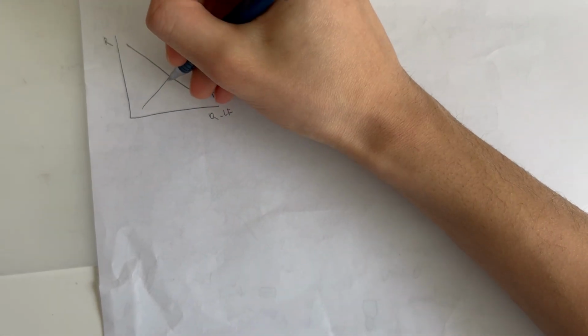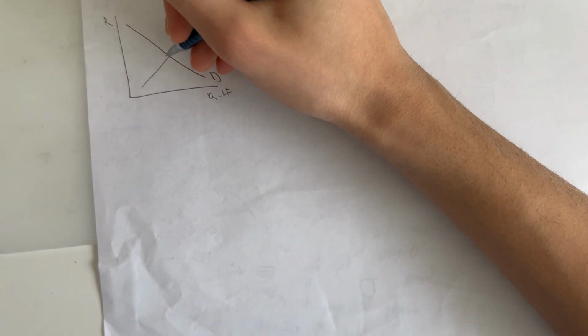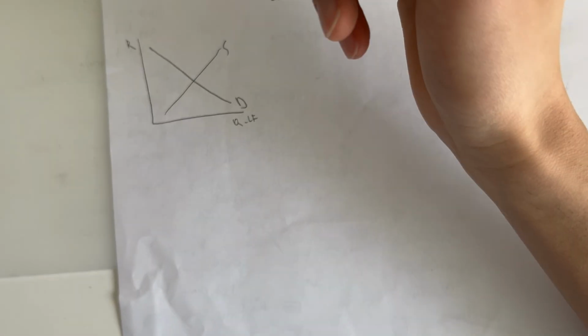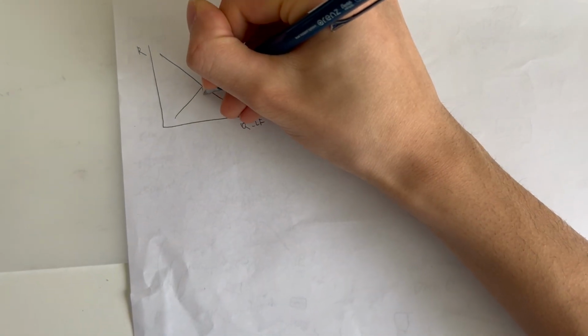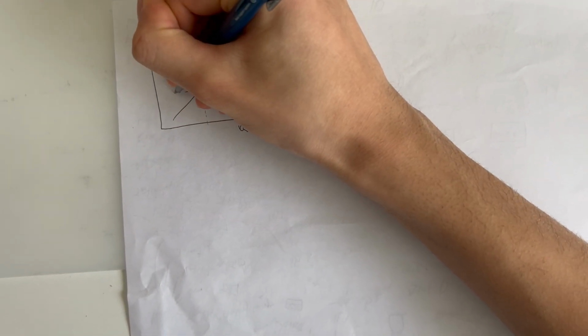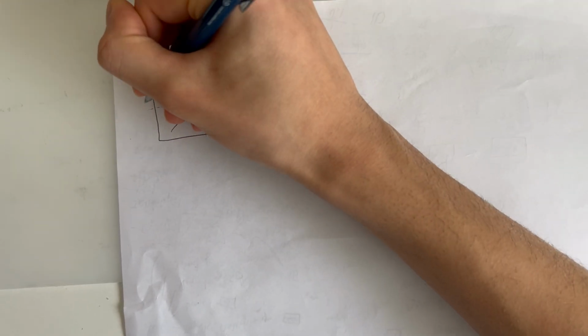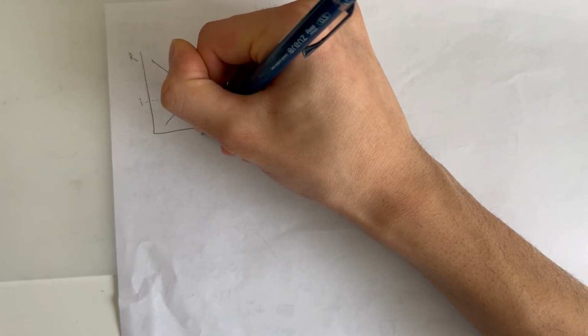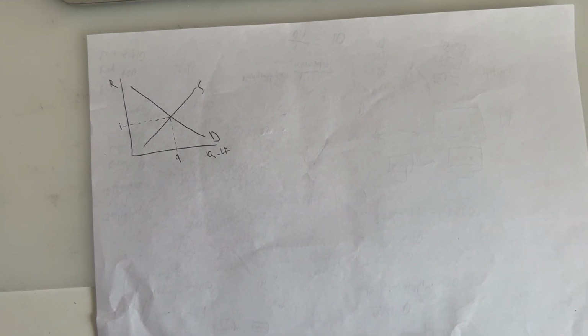And we have the equilibrium, which is right here. This intersection determines the equilibrium interest rate and the quantity of loans. So you're going to mark this I for interest rate, and it's going to be Q. So next question, what shifts the supply of loanable funds?